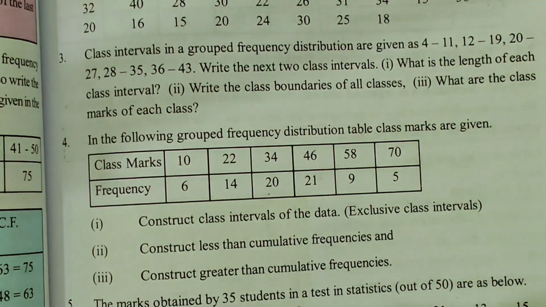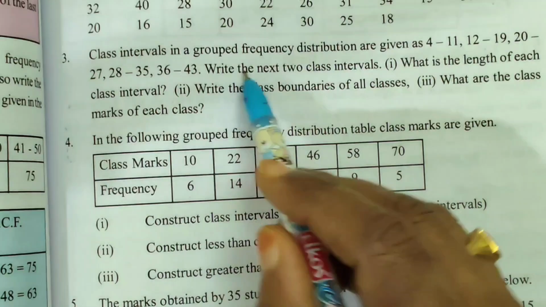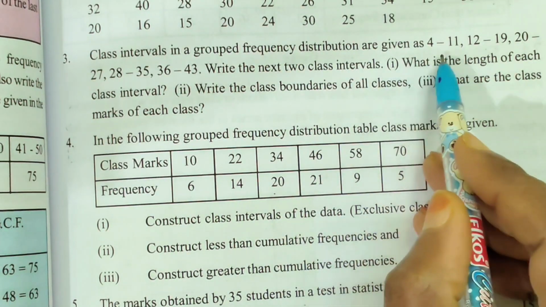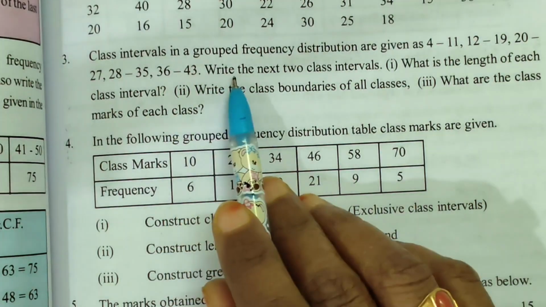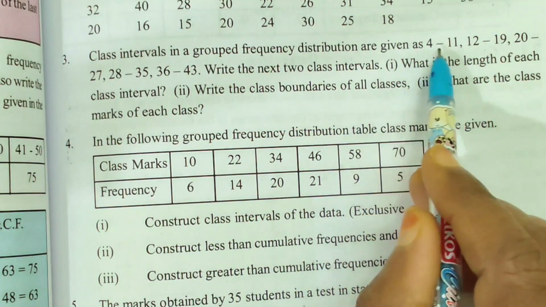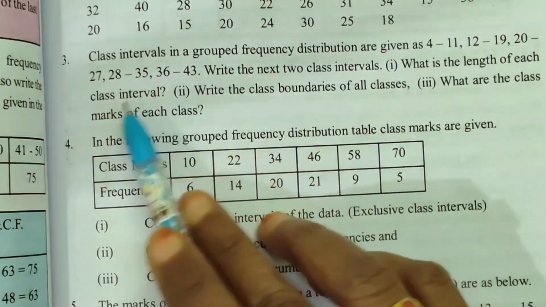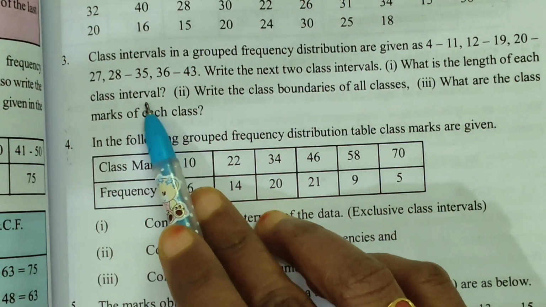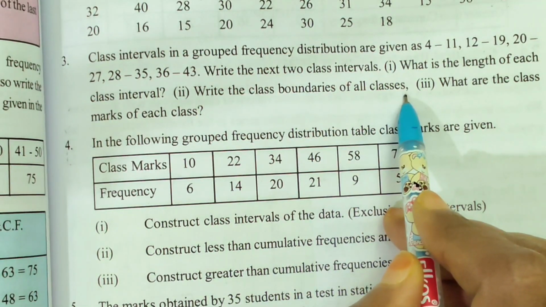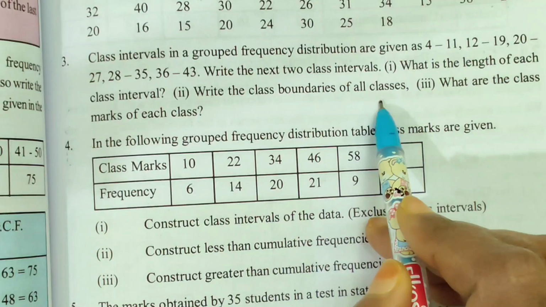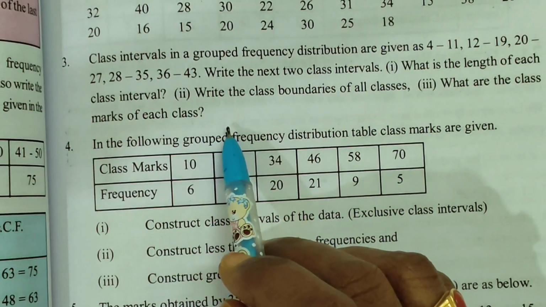Next, the third question. Class intervals in a grouped frequency distribution are given as 4-11, 12-19, 20-27, 28-35, 36-43. Write the next two class intervals. What is the length of each interval? Write the class boundaries of all classes. What are the class marks of each class?